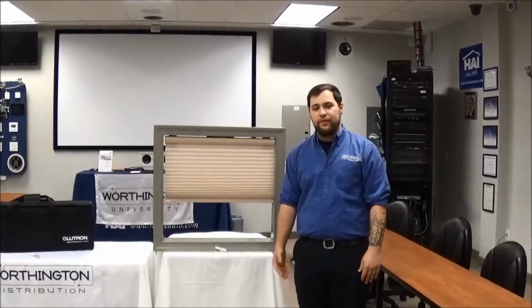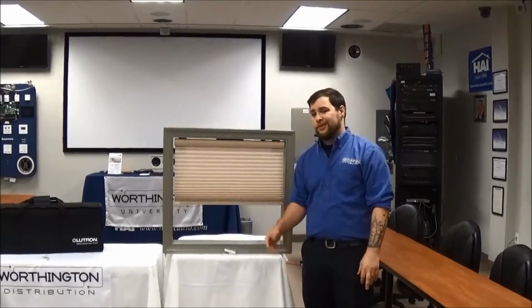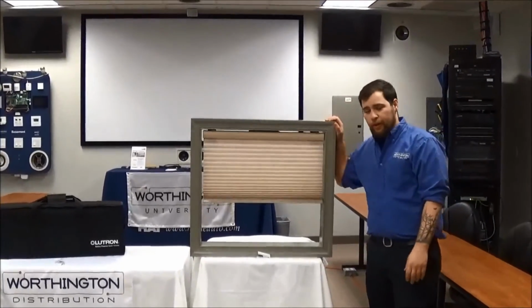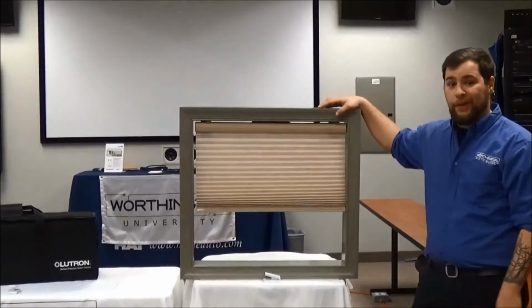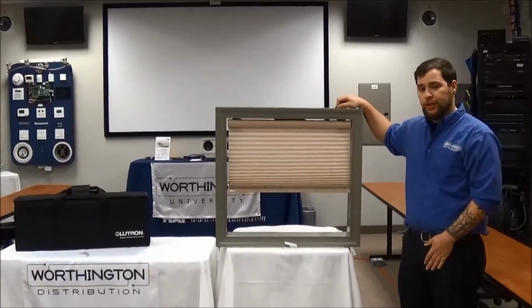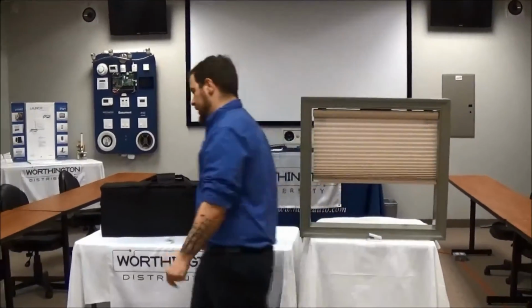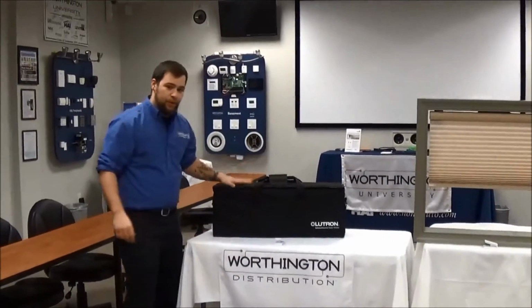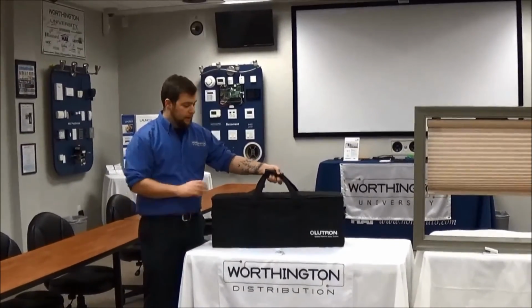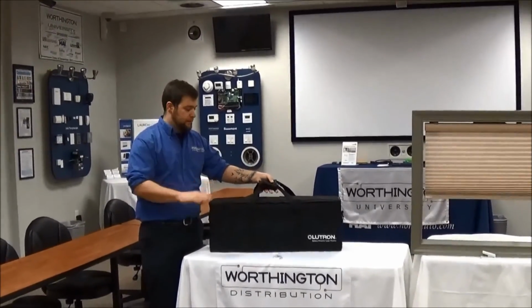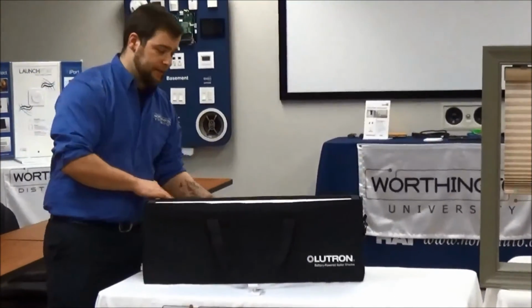Now that we've gone over different types of shades, you may be wondering how you're going to present this to your customer. Now, as you can see, it wouldn't be very easy to carry around a window frame with the shade mounted in it here. But what I can tell you is there are actually 2 shades on this table here. Now, over here we have the Lutron demo kit, and what the demo kit comes with is a really nice carrying bag. As you can see here, easy to bring around to different meetings and whatnot, to show your customers, friends and family, anybody who's interested in the shades.